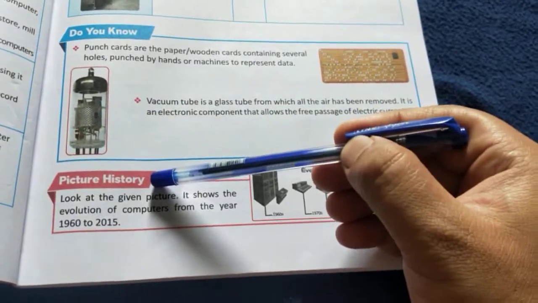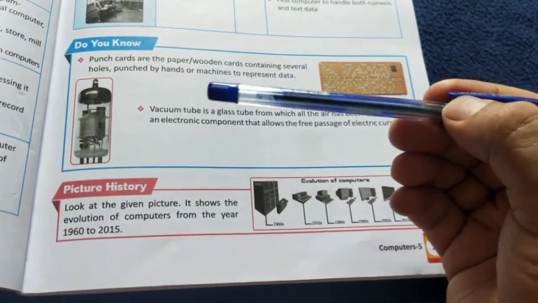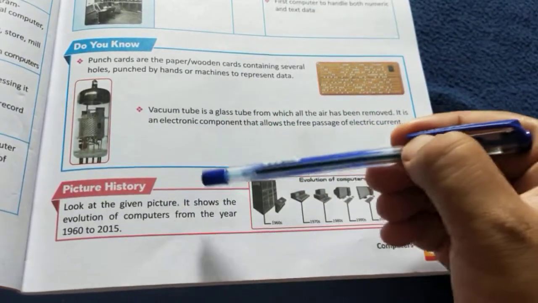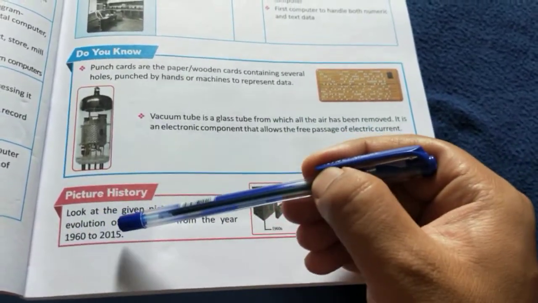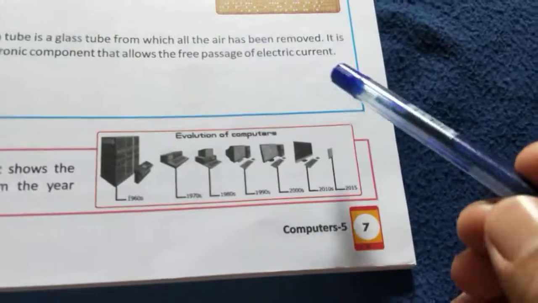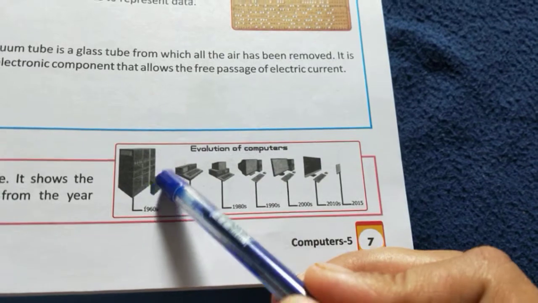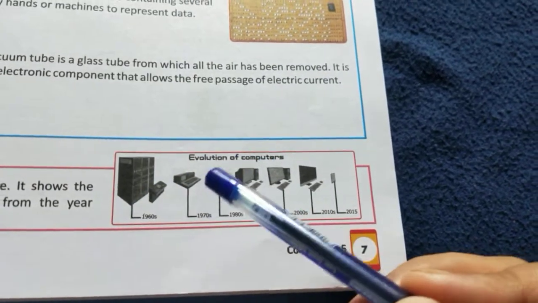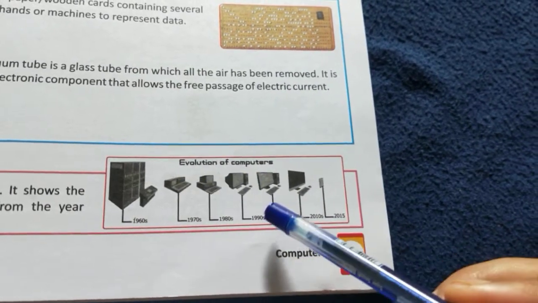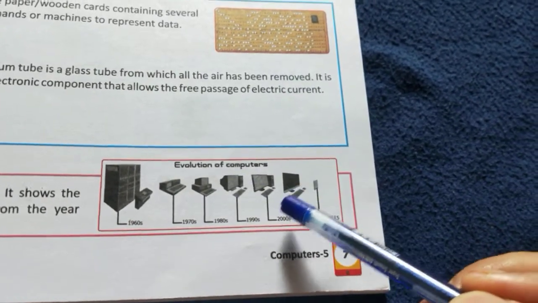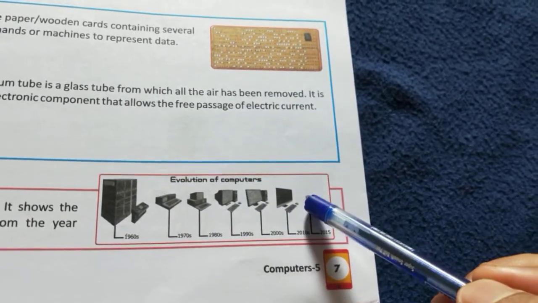Here's another fact about the history of computer evolution. Look at the given picture. It shows the evolution of computers from the year 1960 to 2015. You can see here in the 1960s how the computer was at that time, the structure of computers in the 1970s, 1980s, 1990s, 2000, 2010, and 2015.